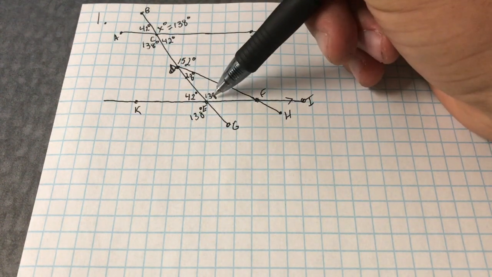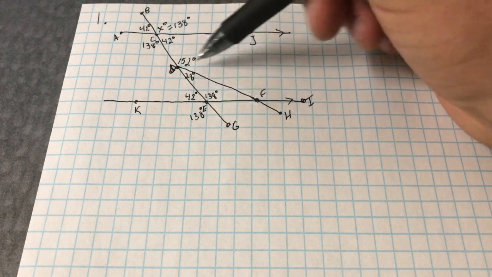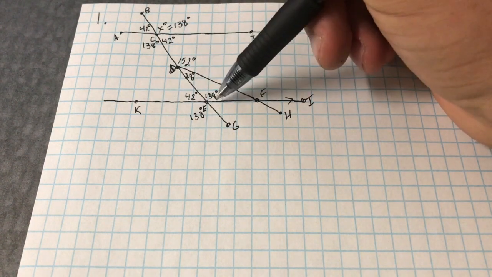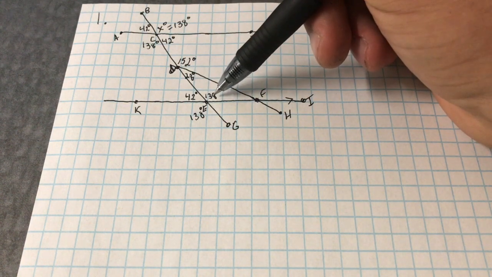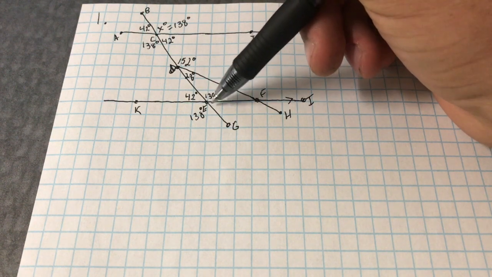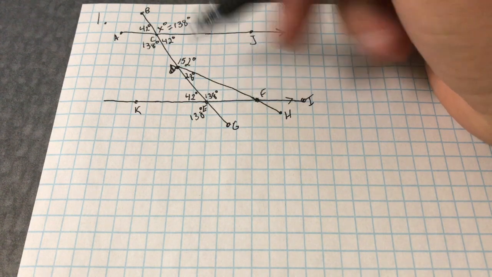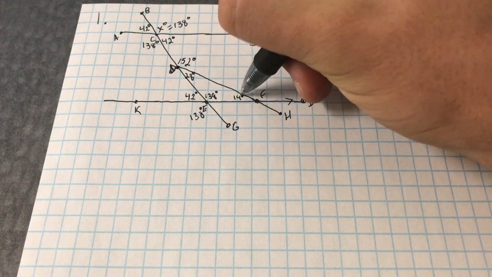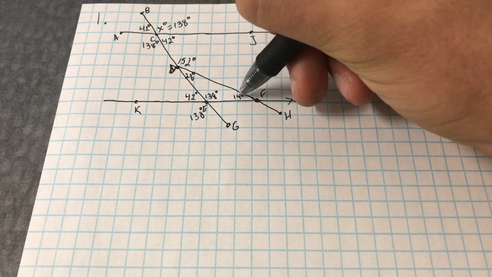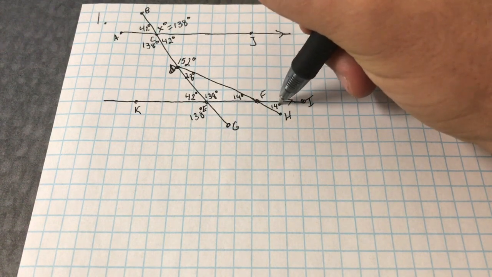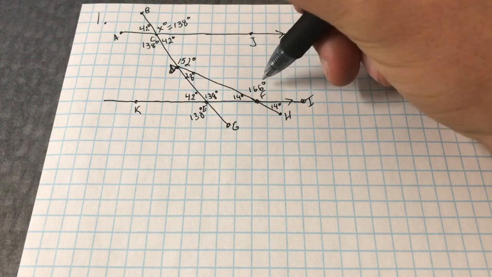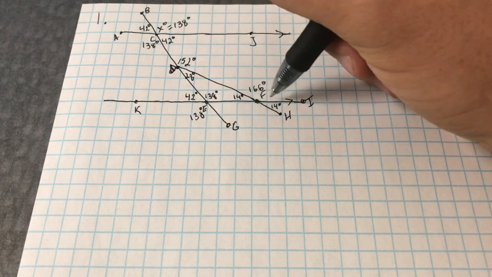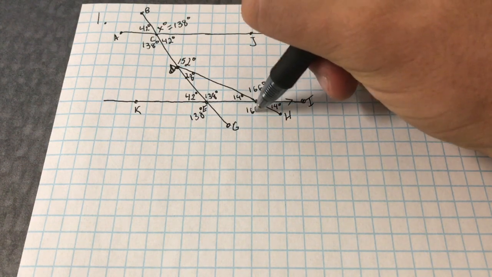So if that's 28 and that's 138 together, because this is a triangle, the three of them together are going to make up 180 degrees. So 28 plus 138, that'll be 146, 156, 166, and add 14 more, and you get 180. So if that's 14, I know these two angles are vertical, and these are supplementary, so again, this would be 166, and this angle EFH is 166.